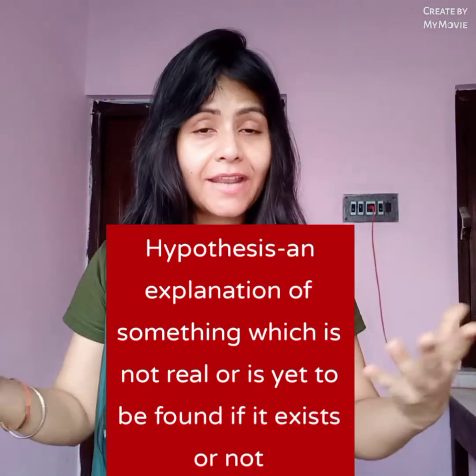Then comes hypothesis. Now, what is the meaning of hypothesis? Hypothesis means a kind of suggestion or explanation of something that is not real or that is yet to be found out to be real. For example, we talk about time machines. There are lots of hypotheses about time machines. Now, a time machine is something which no one has seen till now, and we believe it to be not real. But there are lots of hypotheses, and many fictional movies have been made on this time machine theory or hypothesis. So hypothesis is a kind of explanation about something that is not real.